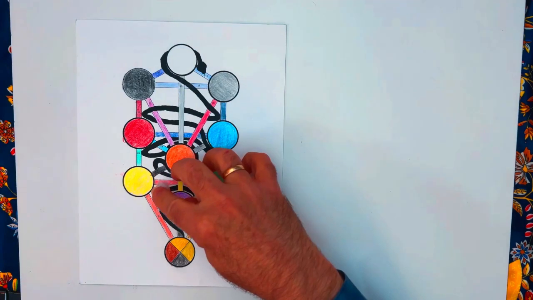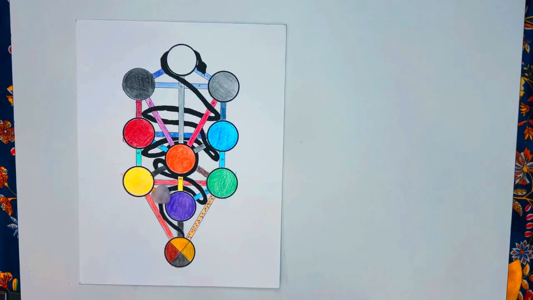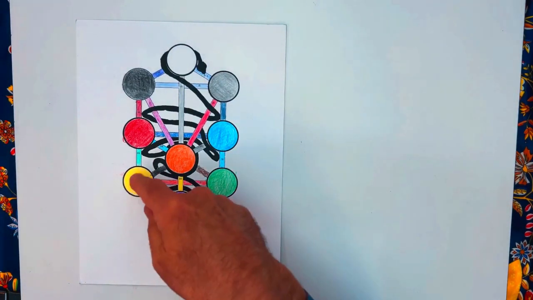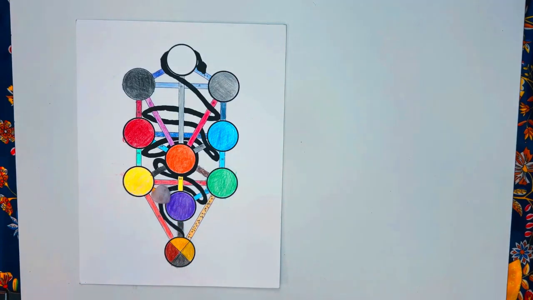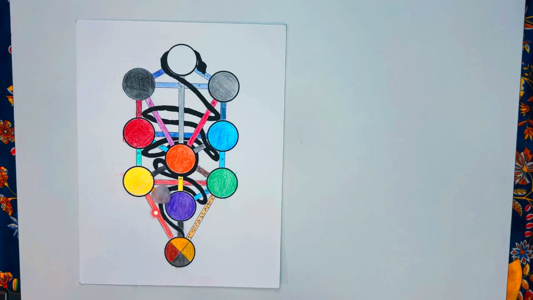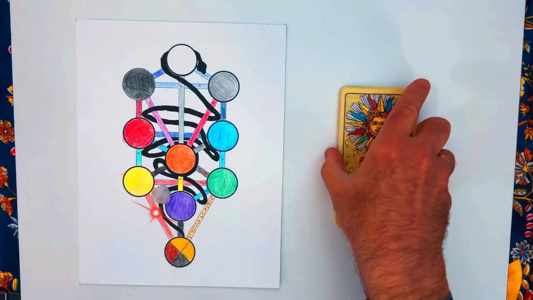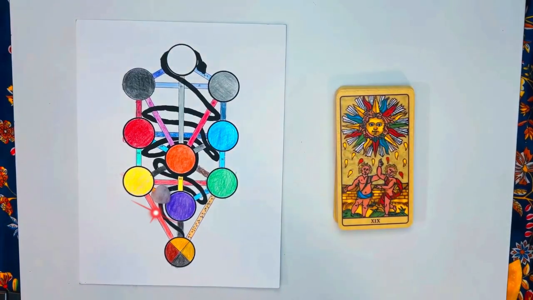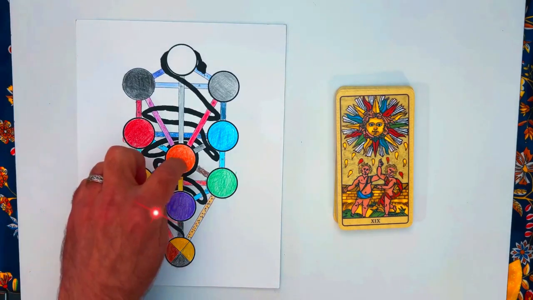Path 30, the Sun card. It is connecting Hod, or Mercury, with the moon. And so we have communication with our deep mind, our unconscious mind, and with the astral plane. And that is represented by the Sun card. It's interesting that the Sun card doesn't have any connection with this sun sphere.